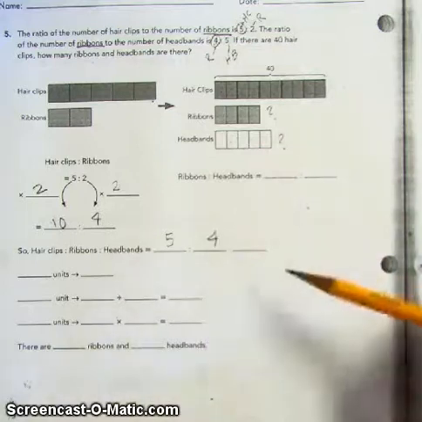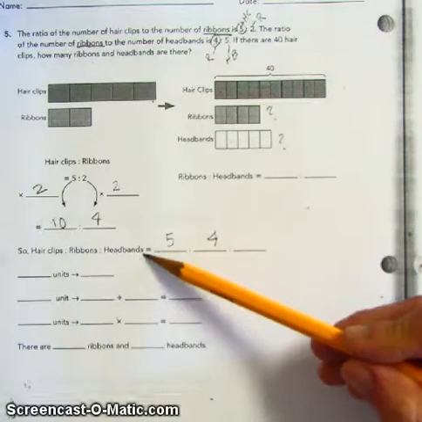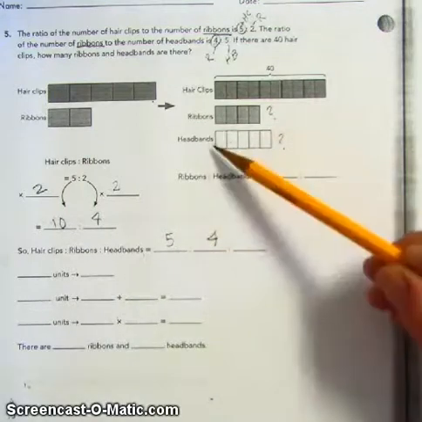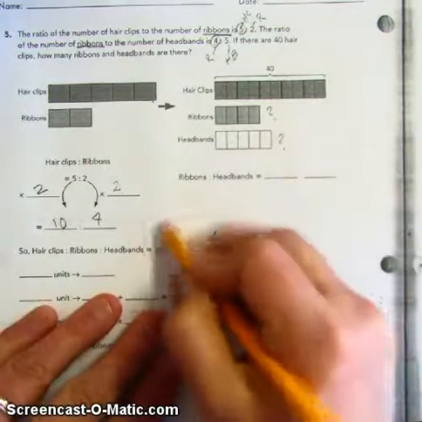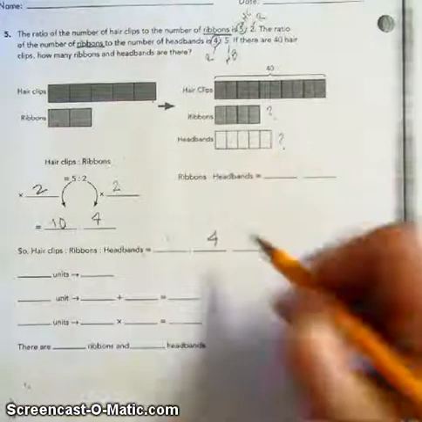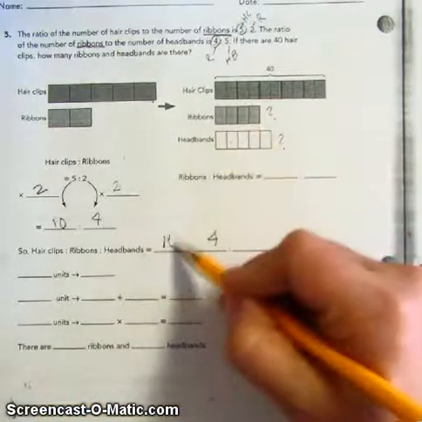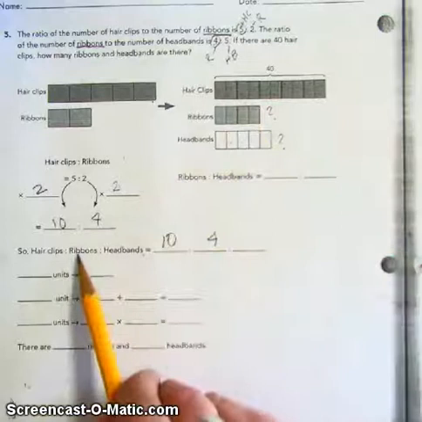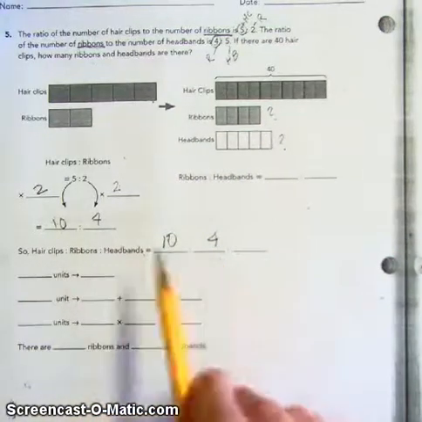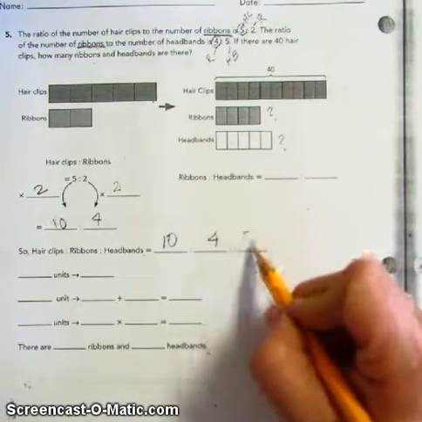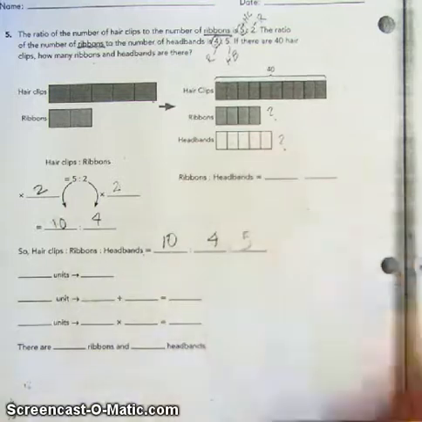And now we're going to write our headbands, which gives, oh, I'm sorry, I wrote 5 for hair clips. I'm getting my hair clips and headbands mixed up. Sorry about that. So our hair clips was right up here, and we said that was 10 right here. Then our ribbons we said was 4, and then our headbands we said was 5, correct? 1, 2, 3, 4, 5.